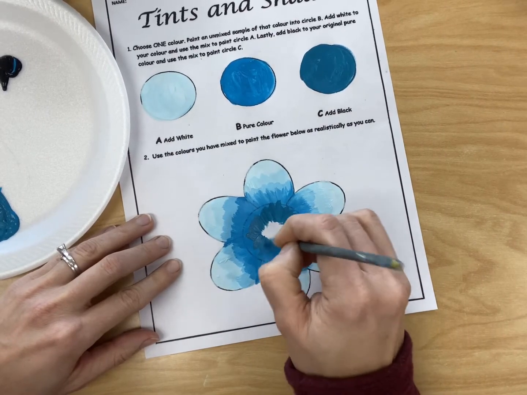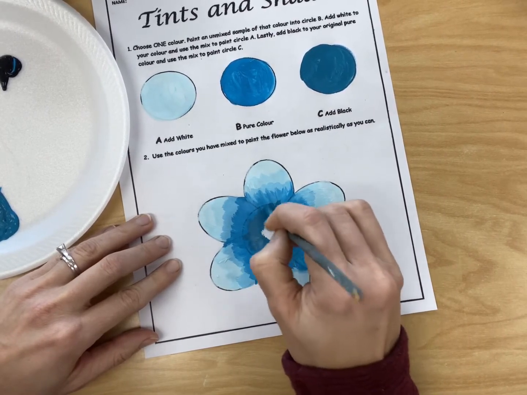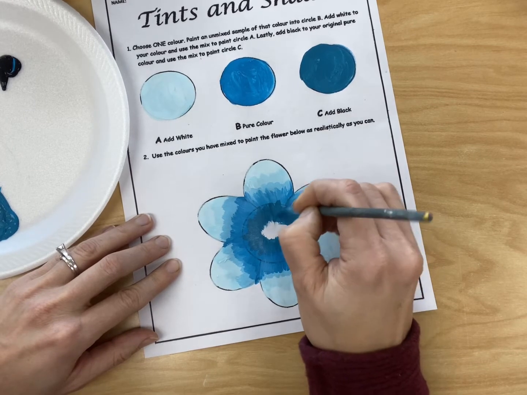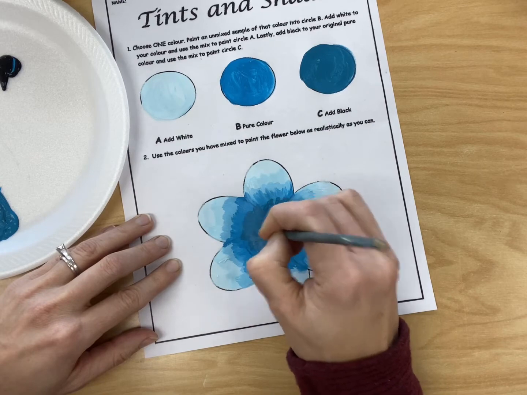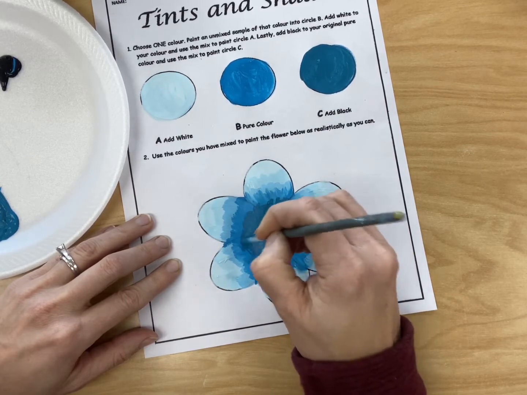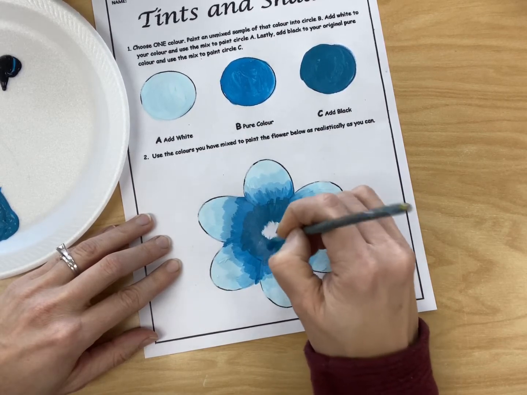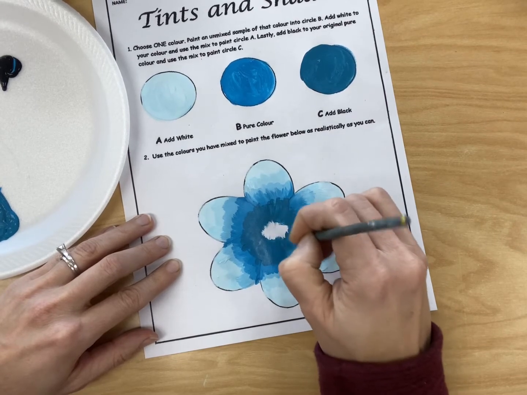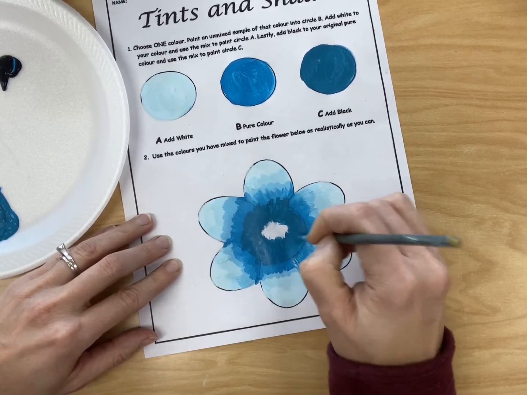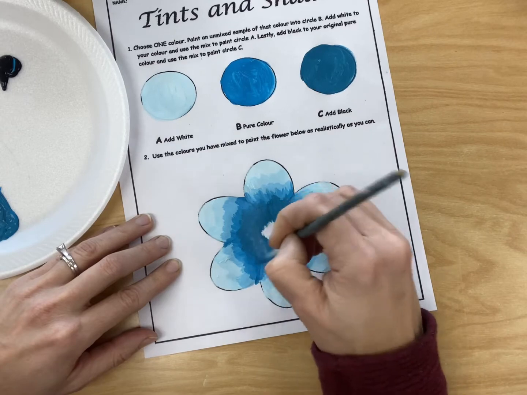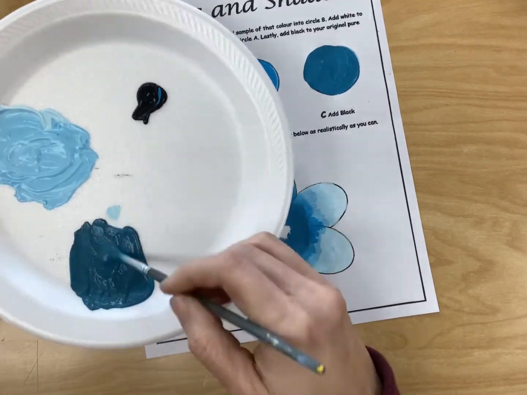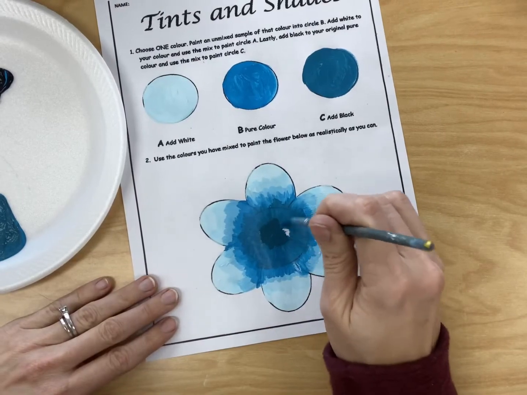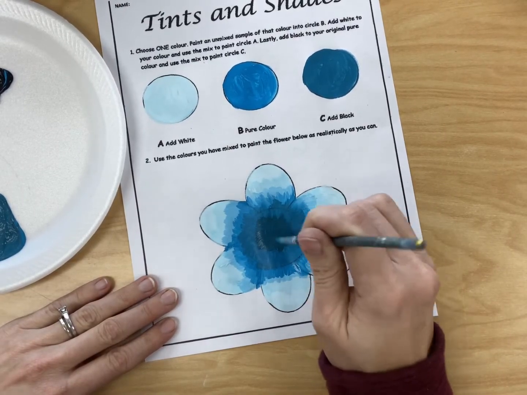So if you need to rotate your paper, if that helps, you can do that as well. All right, and again, to help blend those colors, if you want to dip your paintbrush just in a little bit of water, sometimes that helps to blend the colors more smoothly together. Now you're going to mix your last shade. So you're taking a little bit more black, mixing it thoroughly, and filling in the remainder of the flower.